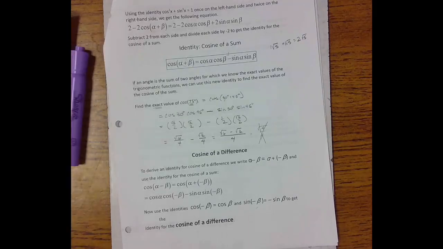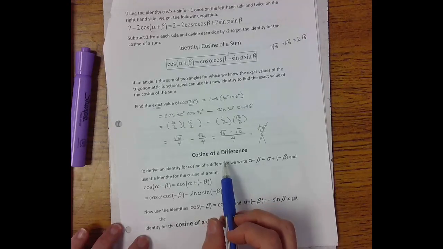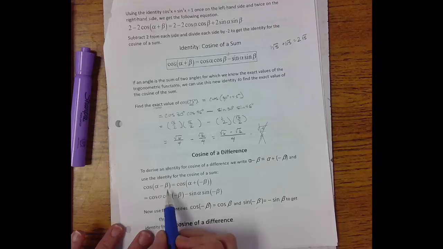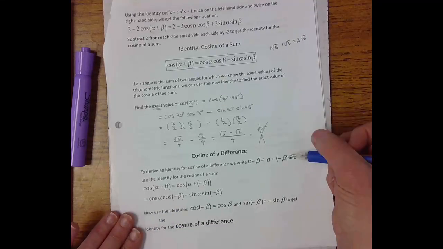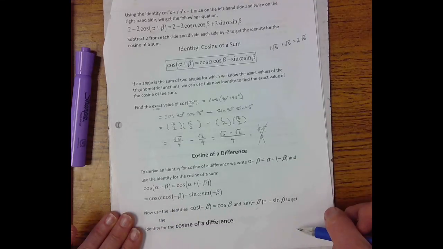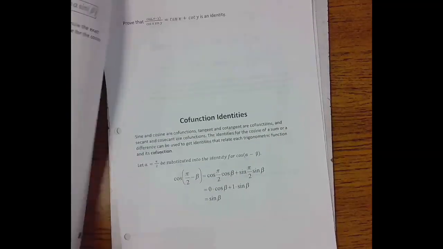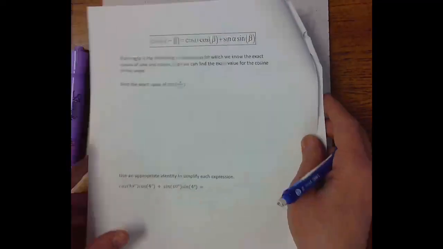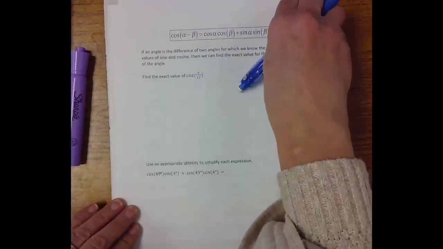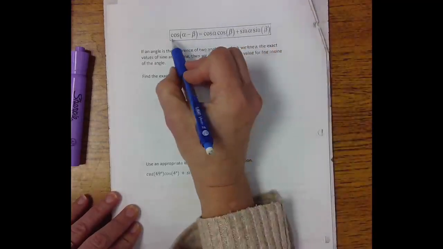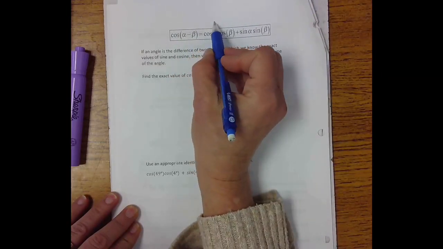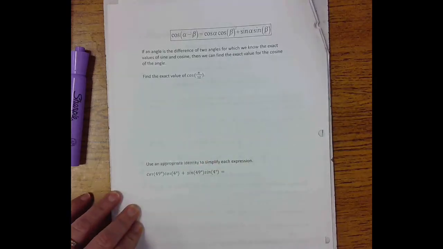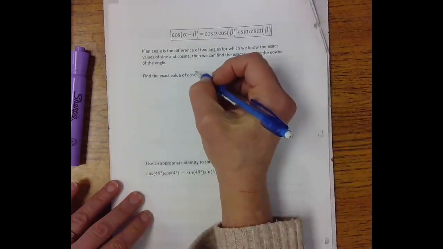All right, the cosine difference. What happens if I subtract in the cosine? Again, this is going to show you the whole steps on proving that identity, and then your identity is going to be listed on the next page. Notice that on cosine, if it's a minus, then it's also going to be a plus. This time we're going to do the cosine of pi over 12.